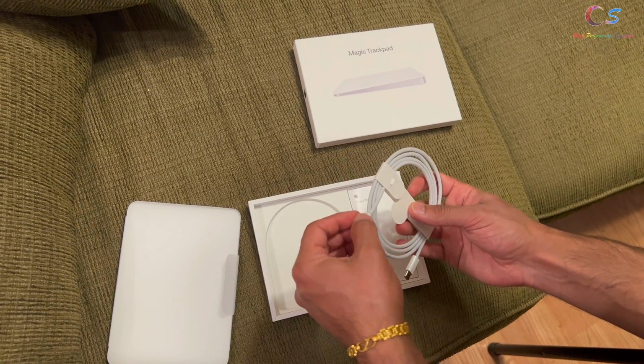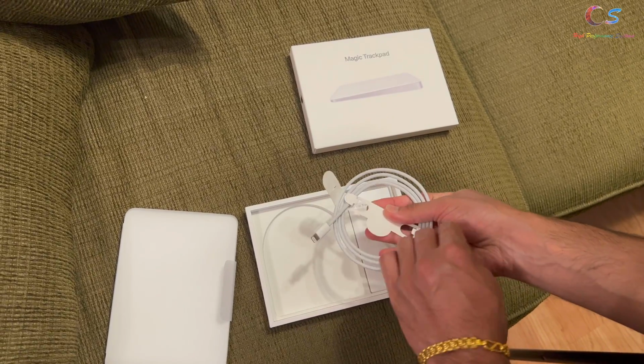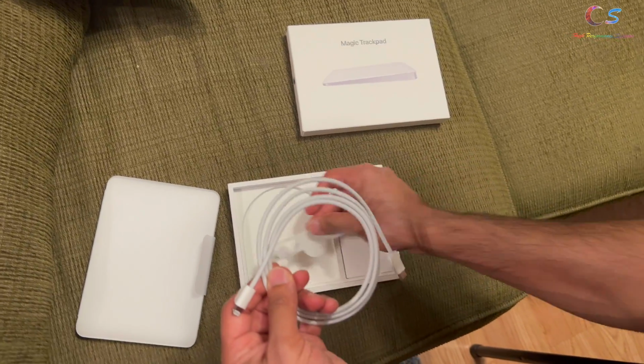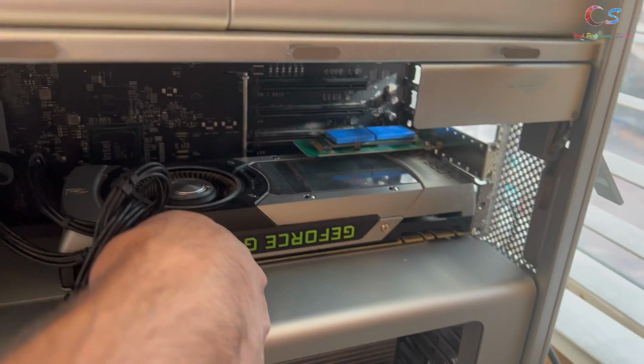So yeah, and this is the newest one that has a braided cable as well. So I'm just going to unbox all this and then we'll connect and see if it works. Alright, so the 980 Ti is finally going to come out.